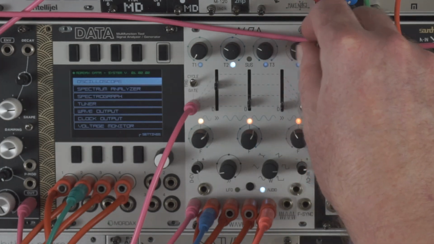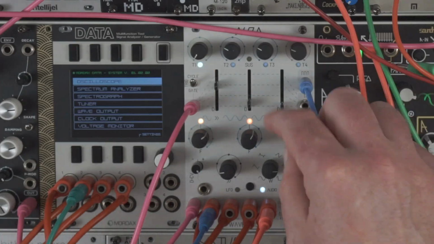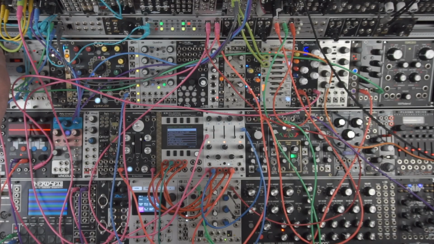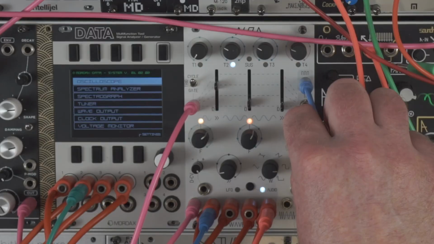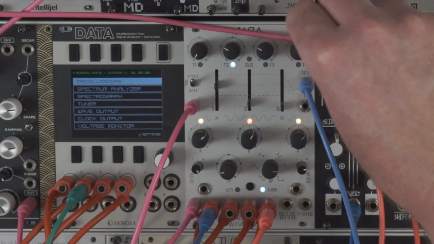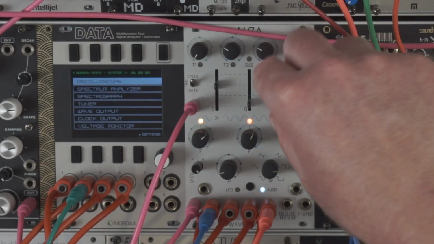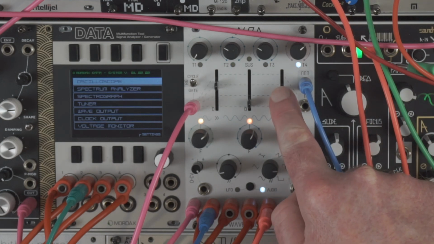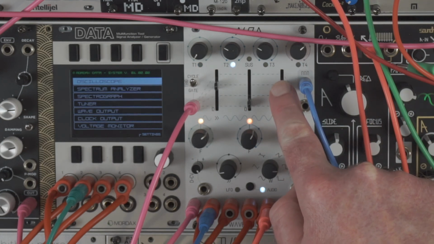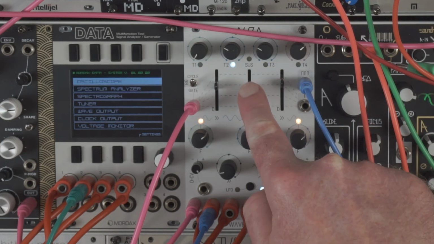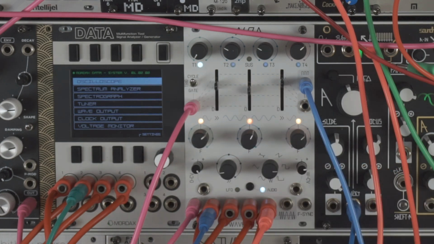Is that on? Is it a bit wonky? Is it a bit swung? I think it is. Bring the volume of that last one in. Yeah.